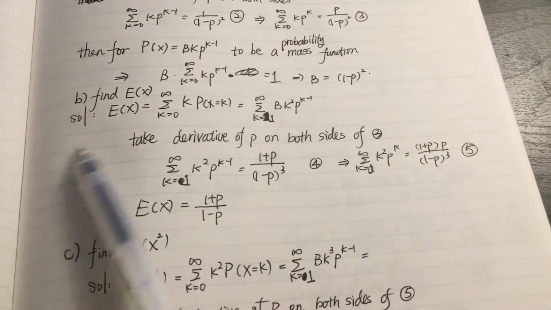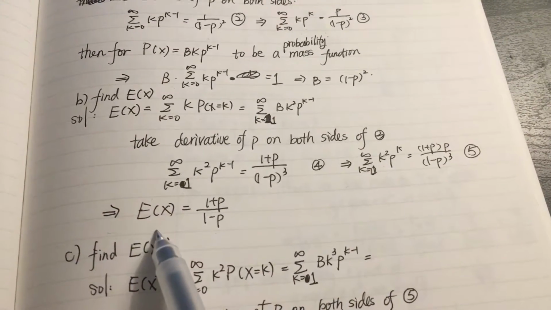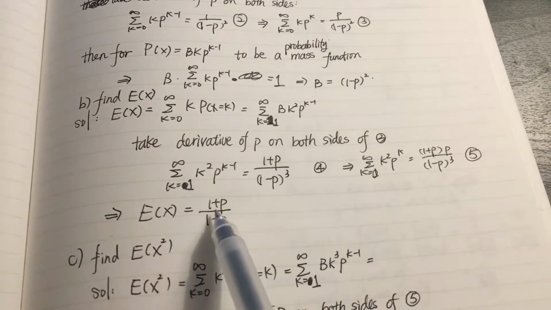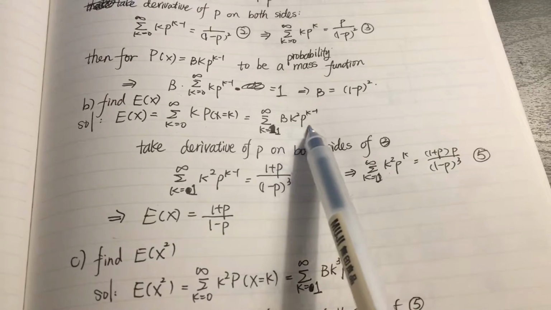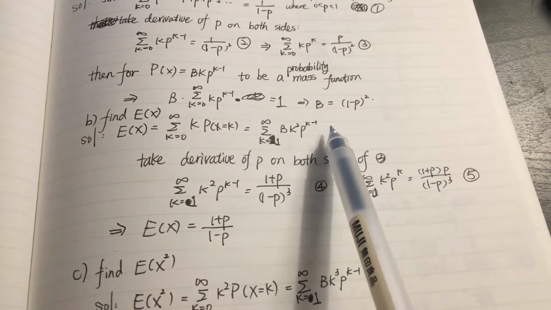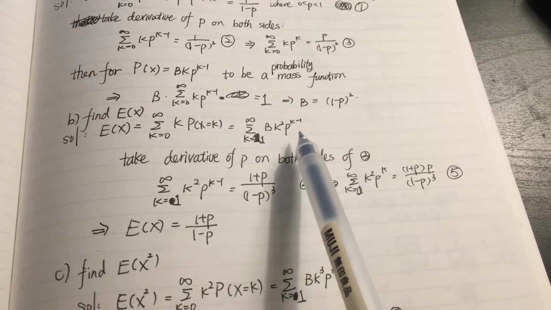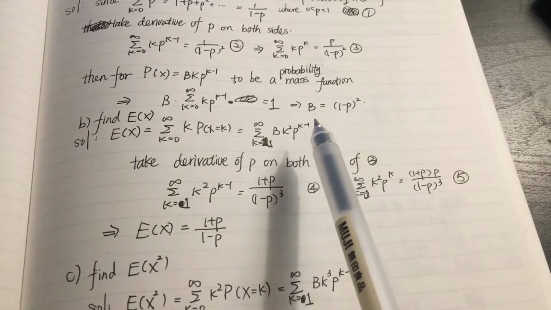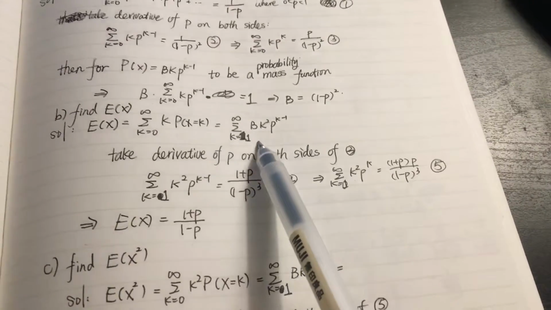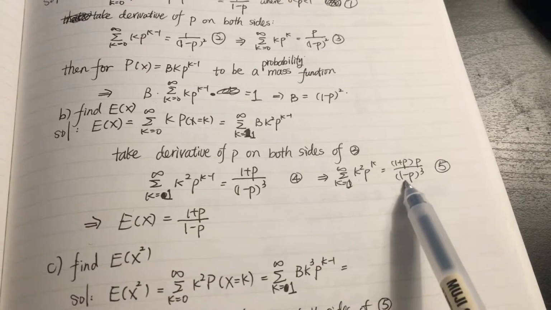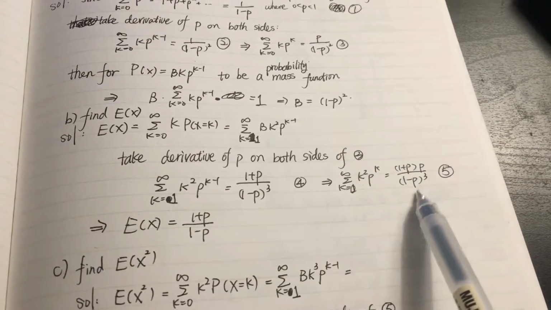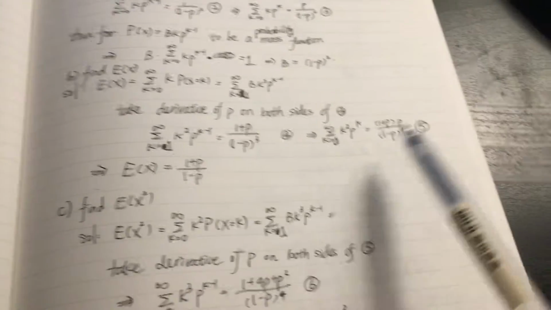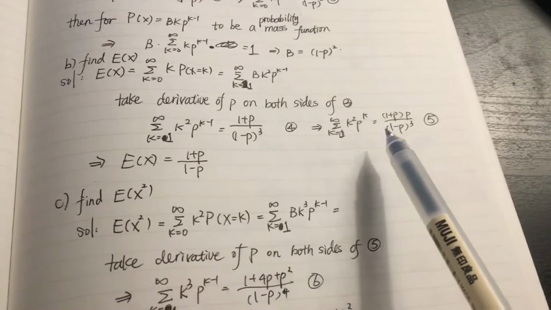And thus we can get the expectation E[X] equal to 1 plus p over 1 minus p, which is this function times the value of b, and there is also one p that should be multiplied to this function.